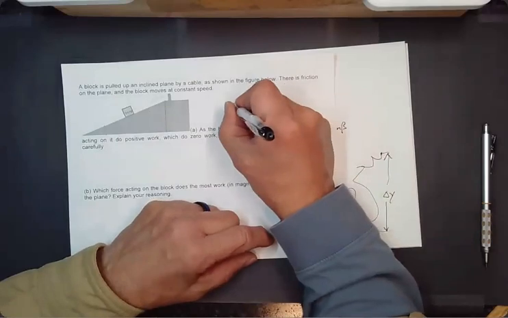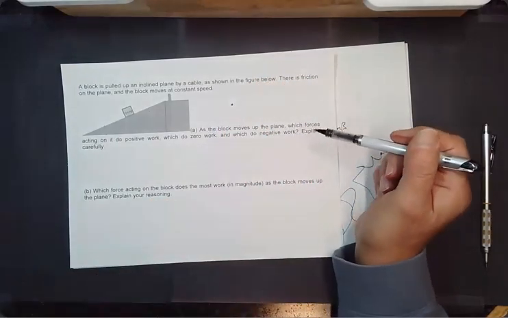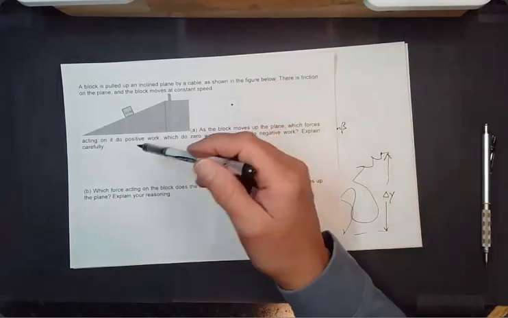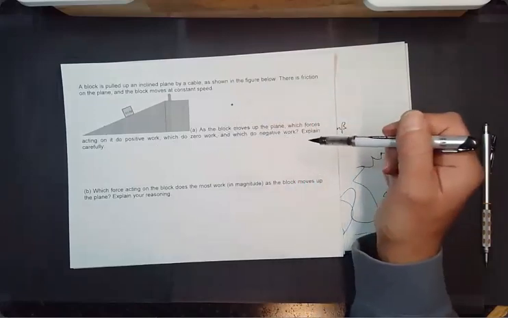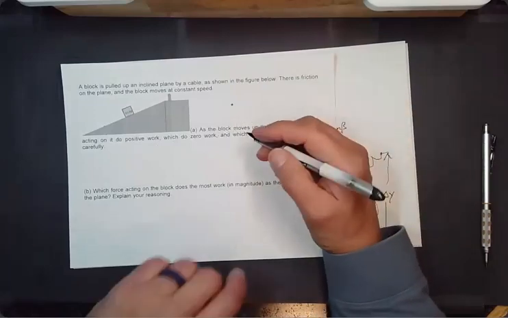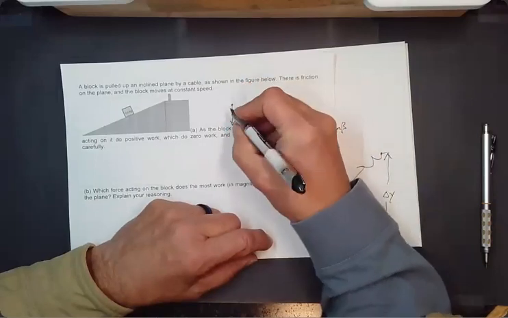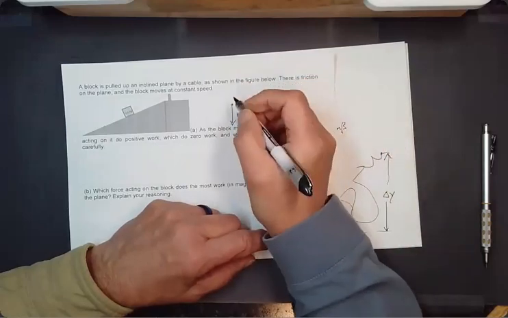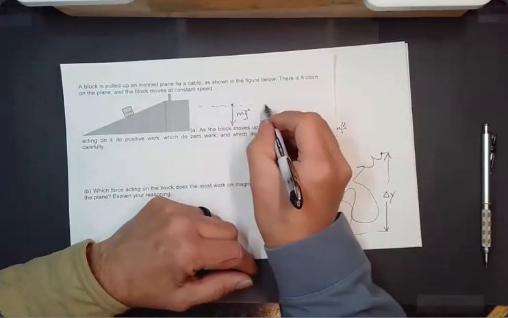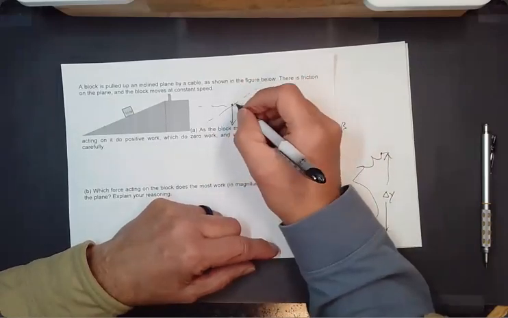Okay, so then it asks, as it moves up the plane, which forces acting on it do positive work, which do zero work, and which do negative work? So let's make a free body diagram for this thing. The low-hanging fruit is always mg. There's friction.